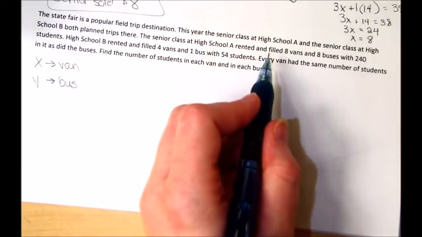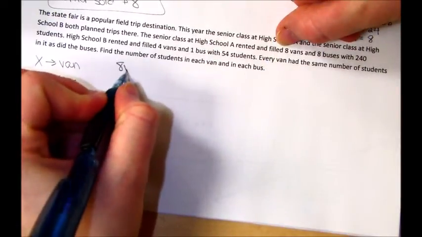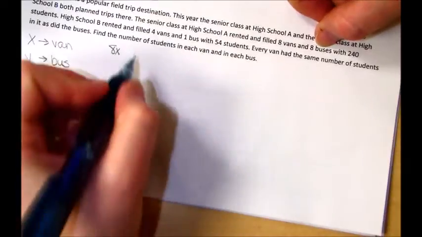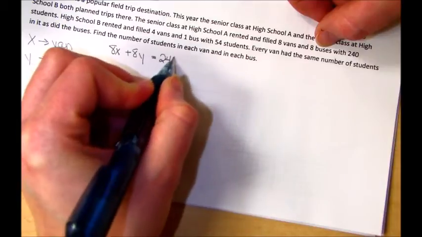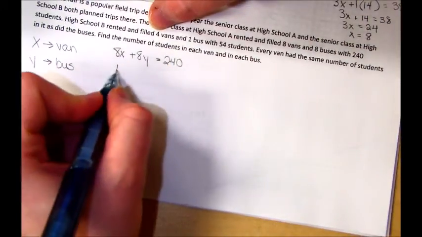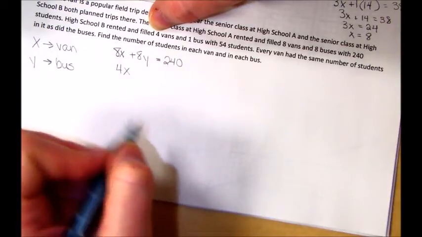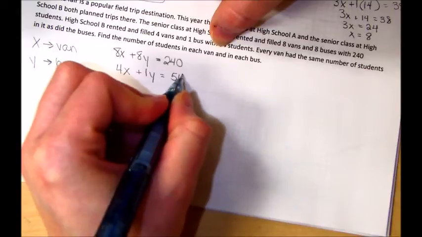All right, let's look at the high school A. So in A, we have 8 vans, so that is 8X, and 8 buses, so that's 8Y, for a total of 240 students. Let's take a look at high school B. 4 vans, so 4X, 1 bus, and that was only 54 students.